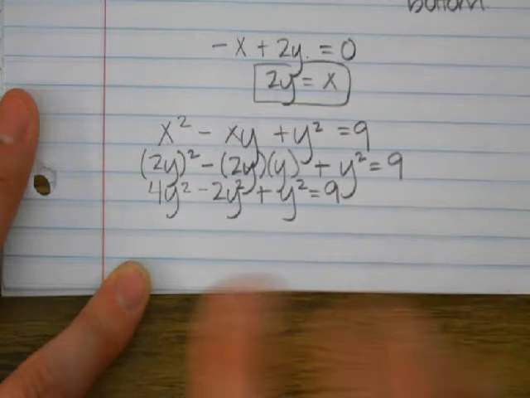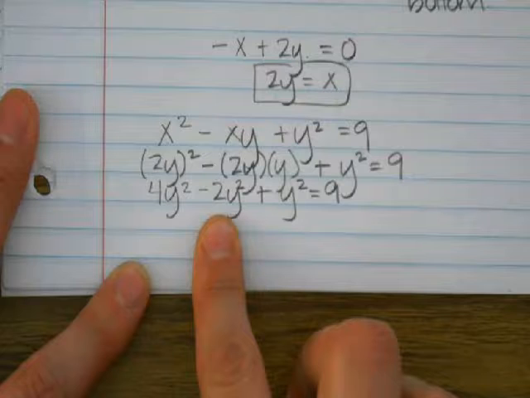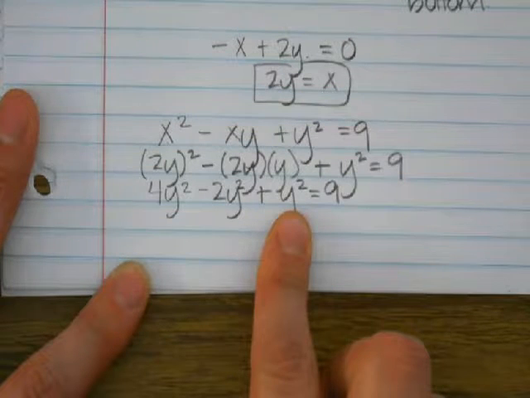All right, so we have 4 and -2 and +1. So how many y squareds is that? 3.